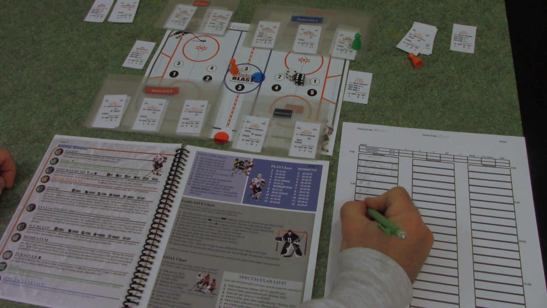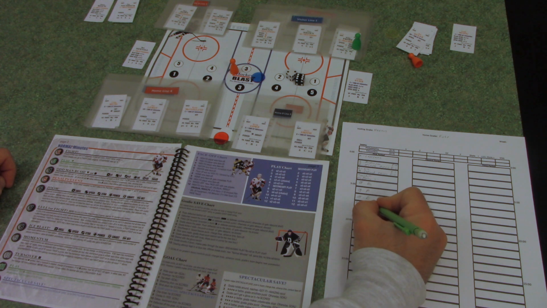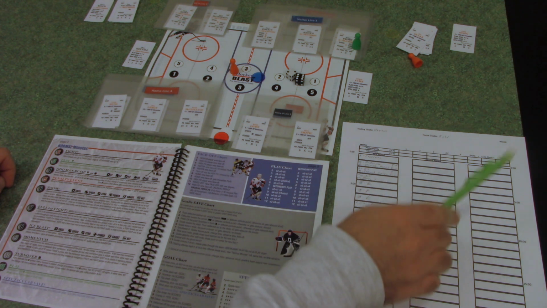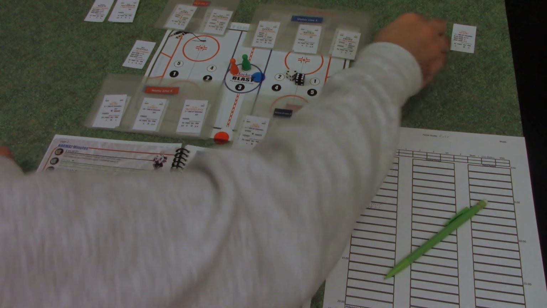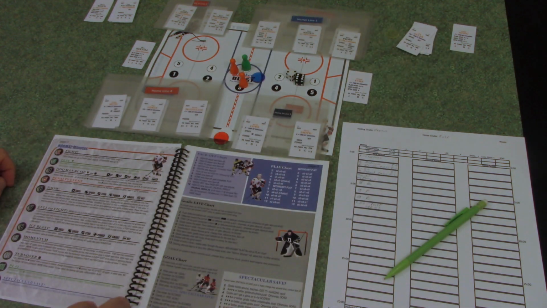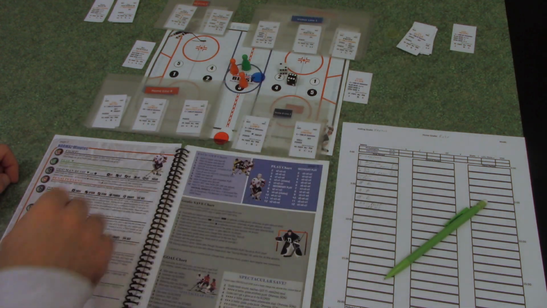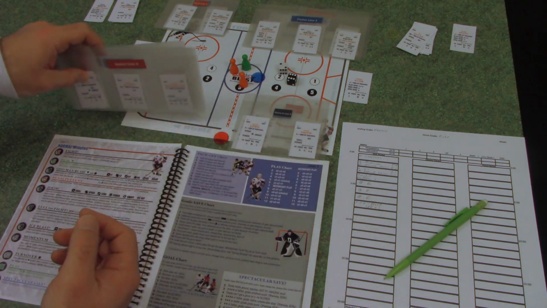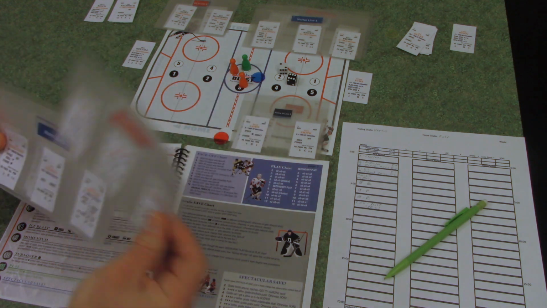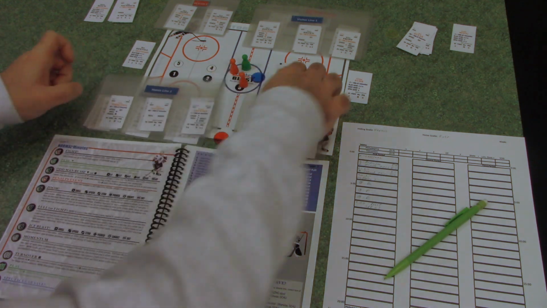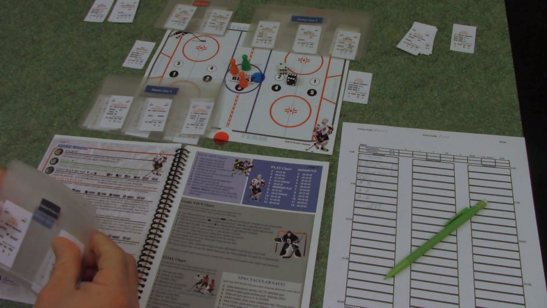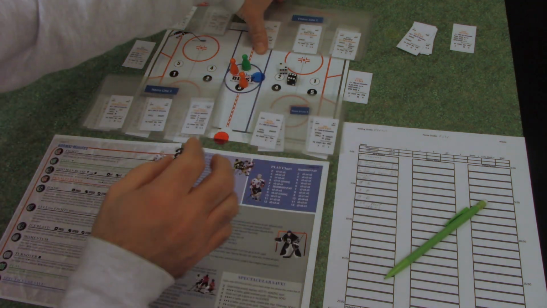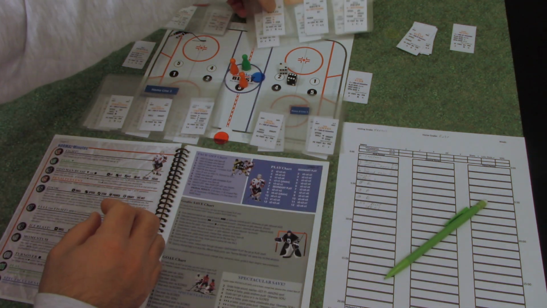Prop gets stuffed twice. And Fuhr with a spectacular save on that last rebound shot. So on a spectacular save, a team would gain momentum. However, Edmonton already has momentum, so they'll keep it. But more importantly, the score is still tied at 1 goal apiece. So we'll rotate the lines.